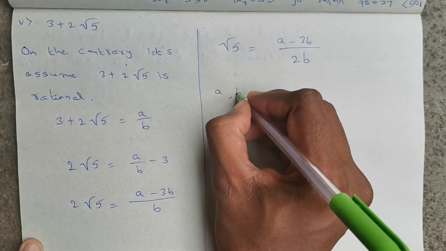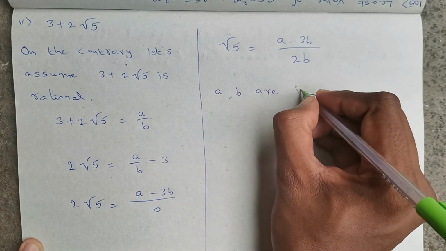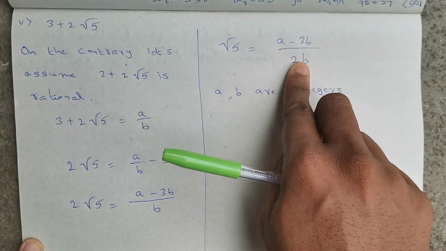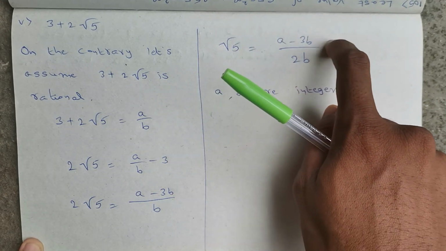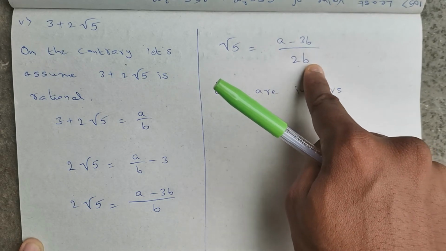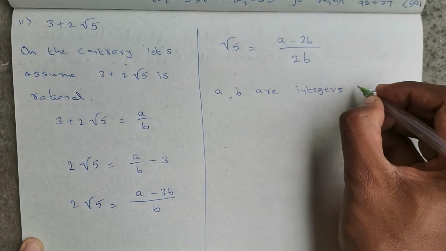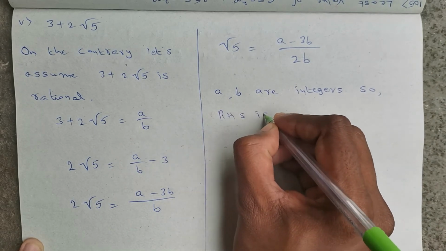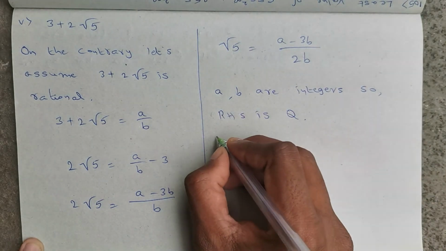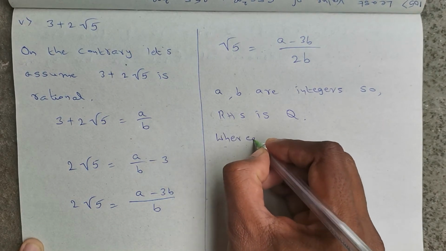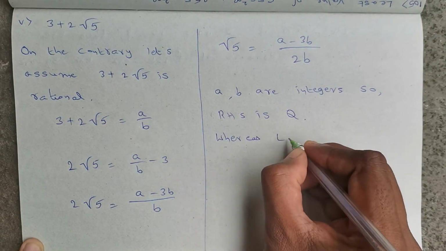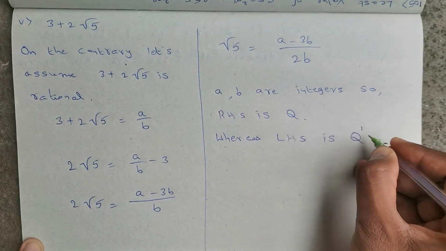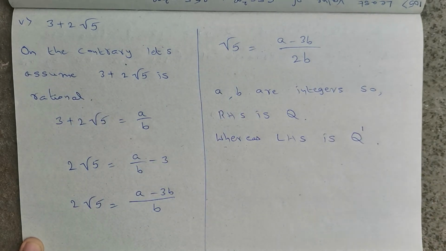Now a, b are integers, so whatever number you substitute in place of a and b, this total RHS will become a rational number, whereas this LHS, that is root 5, is an irrational number.